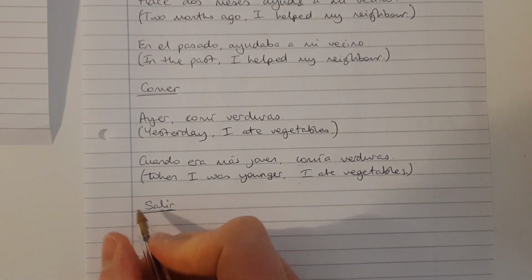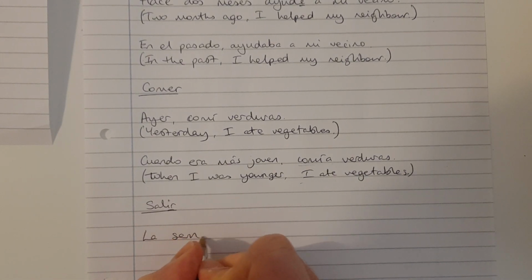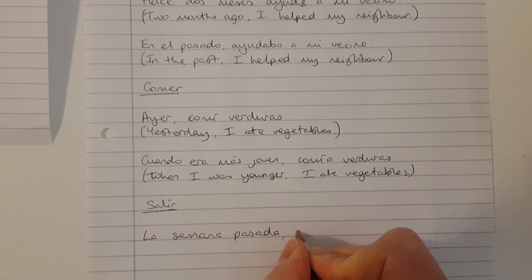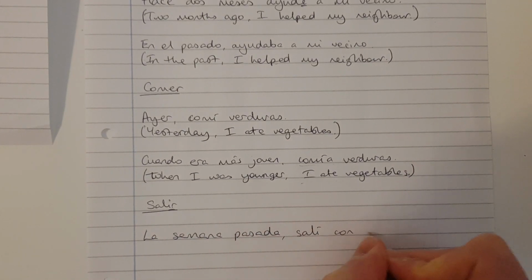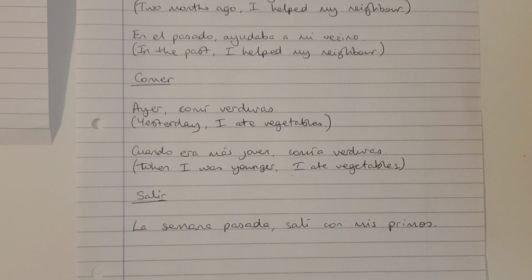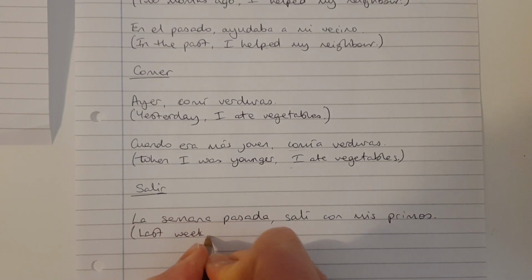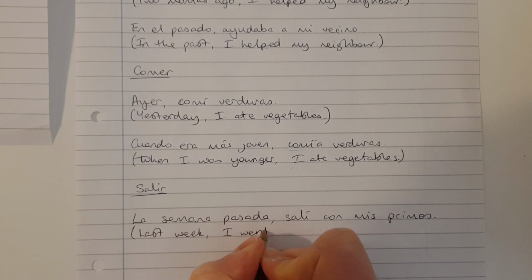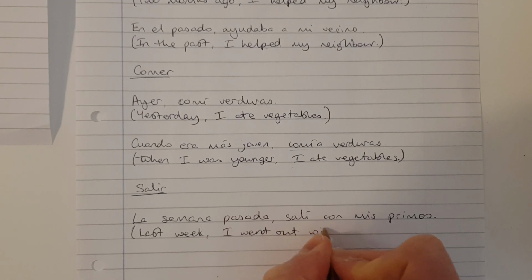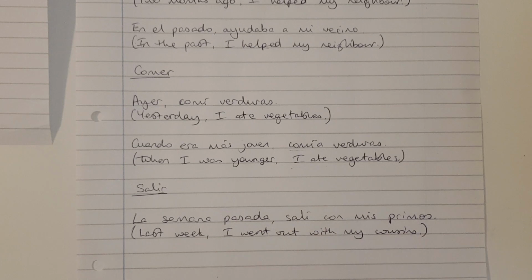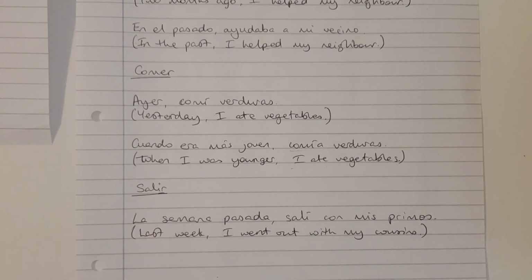So, la semana pasada salí con mis primos, which would be last week I went out with my cousins. So we've got la semana pasada is a specific time phrase.